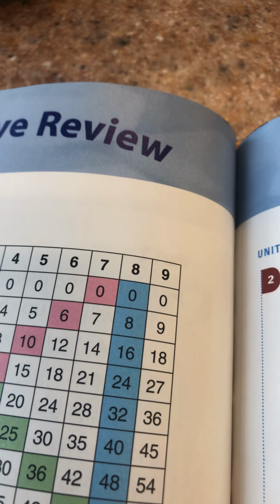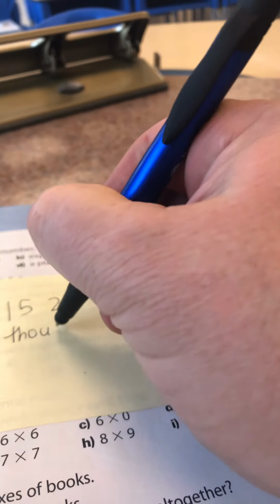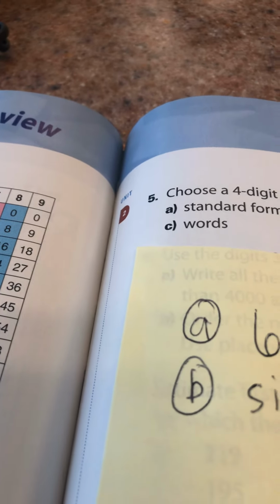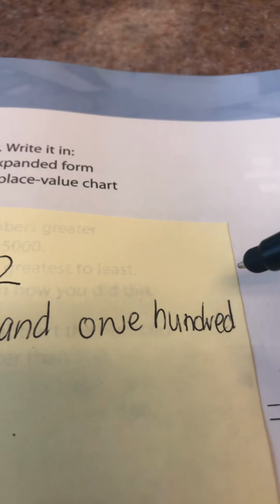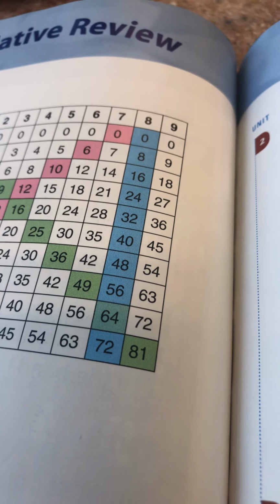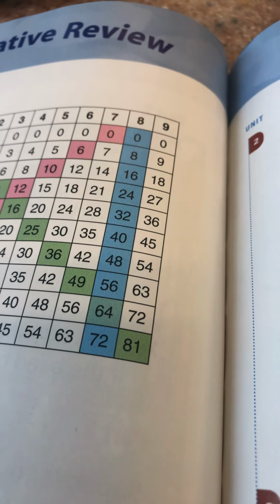B would be words. So 6,000, 6,100, and 52.